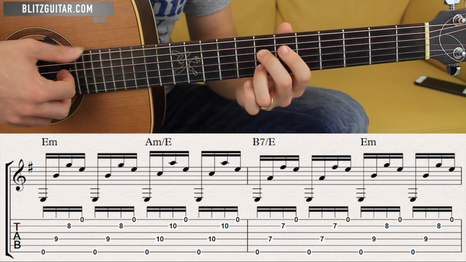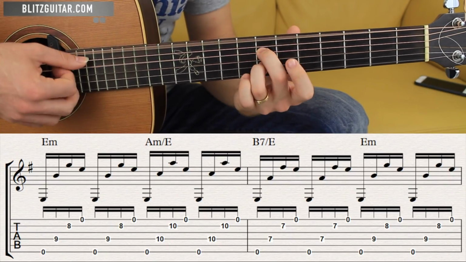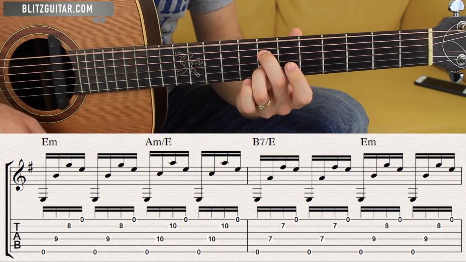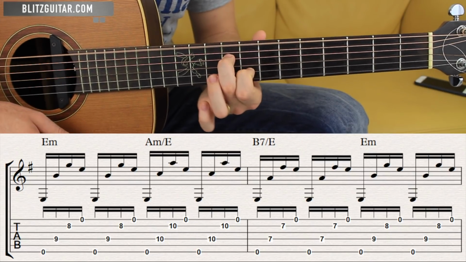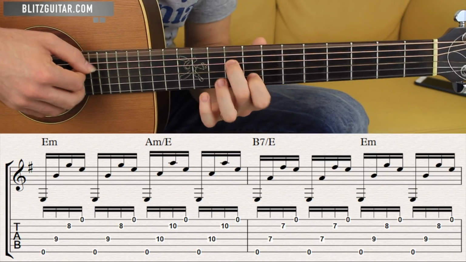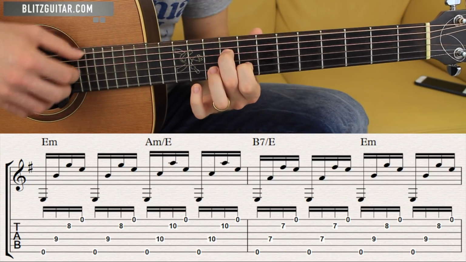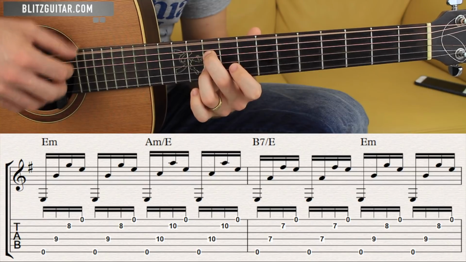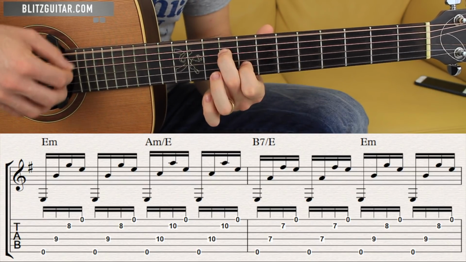We will call that a B7 over E, or B7/E, okay? And then after that we go back to the E minor chord, alright? So far we have E minor, E minor, A over E, B7 over E, and E minor.